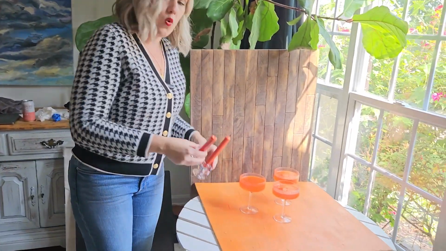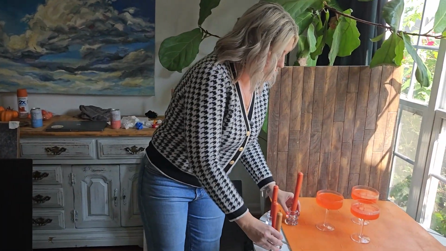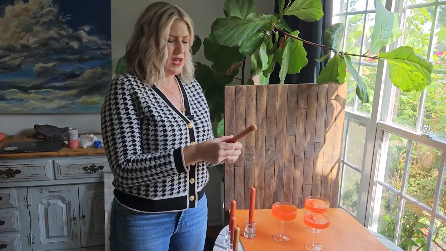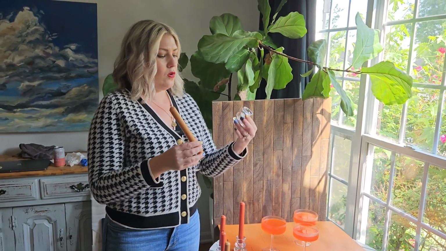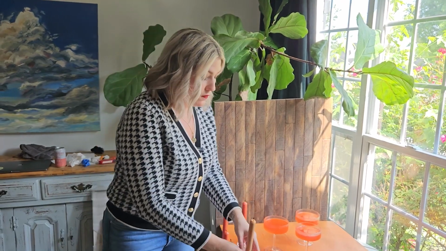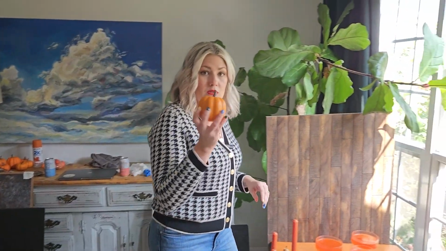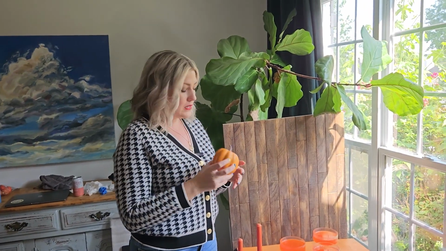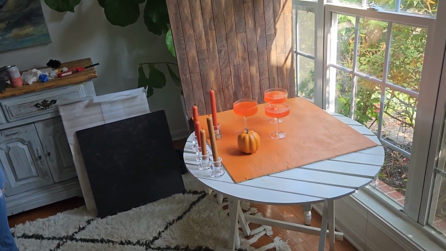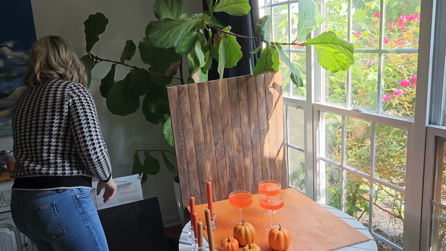I bought some orange candles. So I got these candles at Hobby Lobby for, I think they were $1.50 each. And then these candle holders were $1.99. You don't even need to use these candle holders. I actually couldn't find real pumpkins because they're not in stores yet. So I use these plastic ones that Hobby Lobby, thank you, still has. I think I spent $5 on the whole bag of pumpkins.